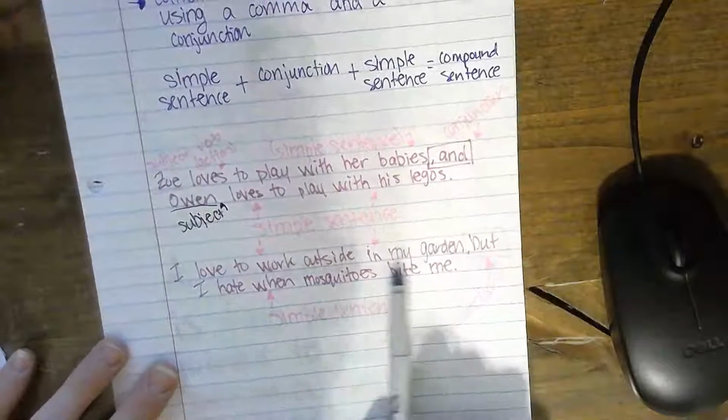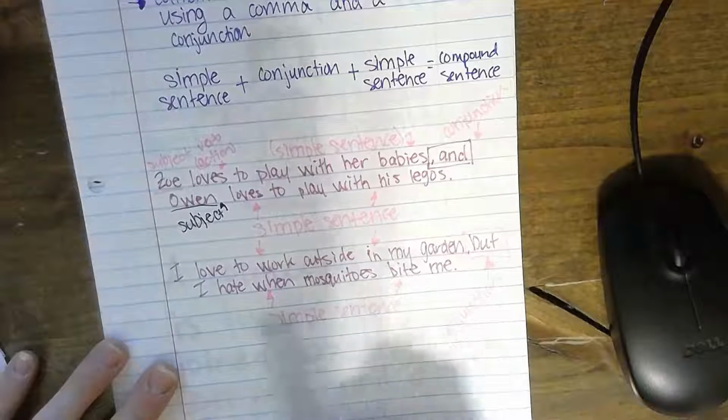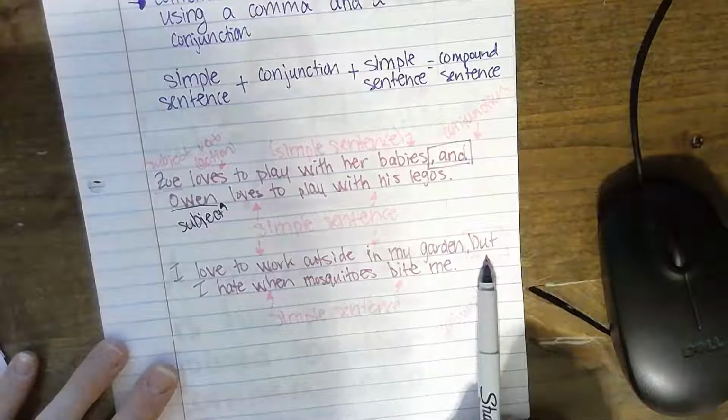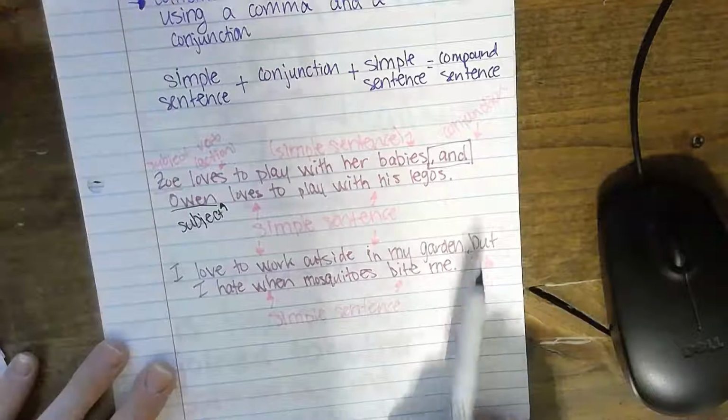I love to work outside in my garden. Who, I. What do? Love to work outside. Who, I, hate when mosquitoes bite me. I combine those with but. So I have two simple sentences and I'm combining them with the conjunction but. So that's what I'm going to do while we're working on our expository today.